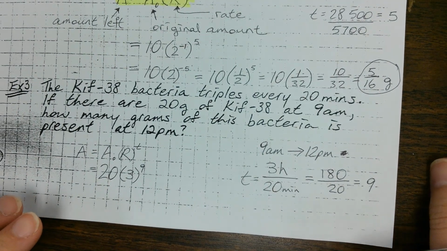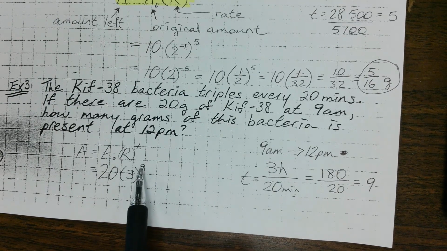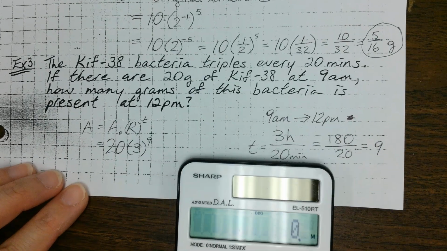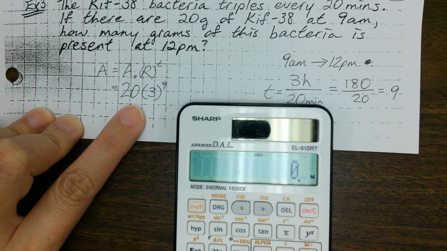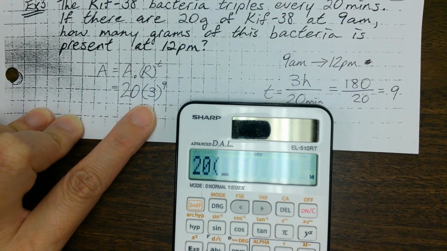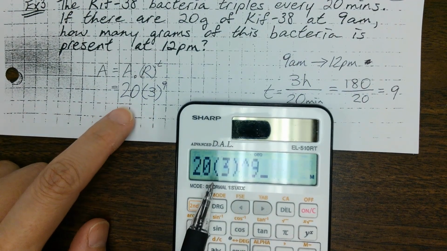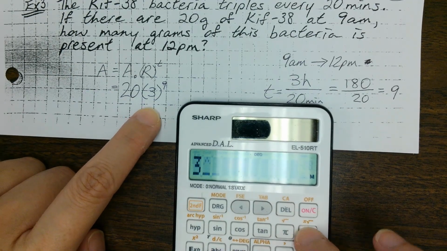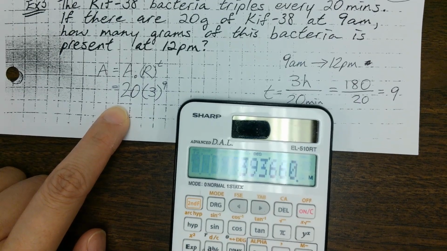Do I need to flip my base? No. Why not? Right, my exponent is not negative. So I just do this math how I did it for the last 10 years. On your calculator, there are 2 ways. You can either do 20 bracket 3 close bracket exponent 3 like this, exactly how I see it. Or you can do BEDMAS: 3 to the exponent 9 gives you this, and then times 20.